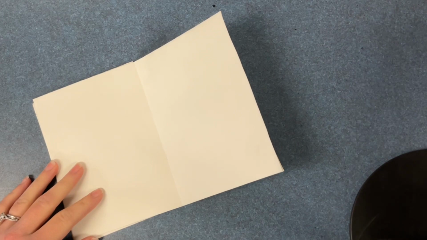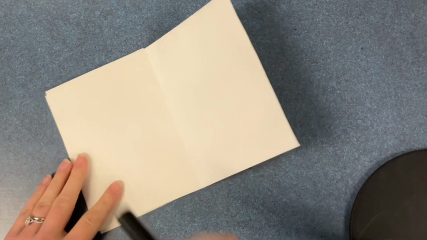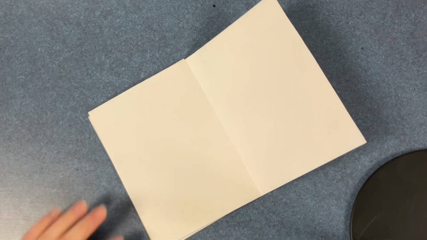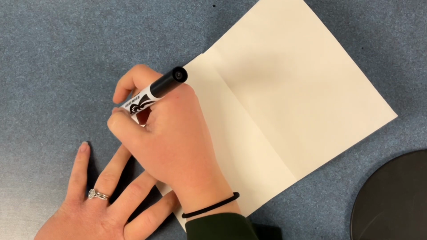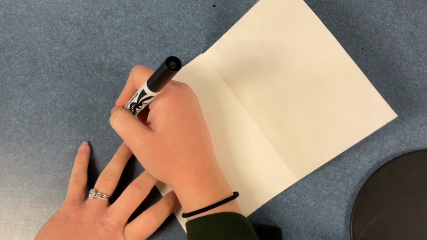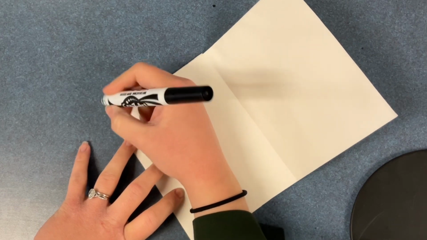Today you can see that we have markers out at your table. We're going to be learning some new ways of creating shadows. At the top of your page, you are going to write shading techniques.